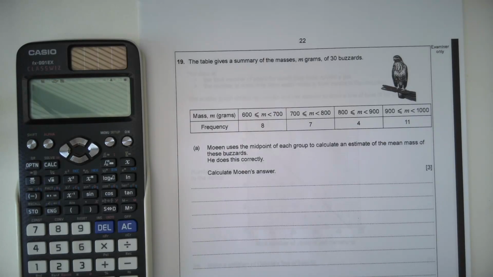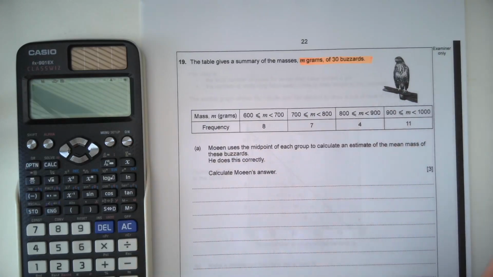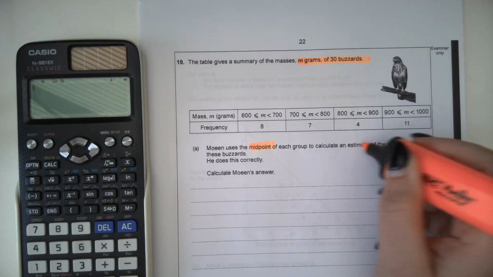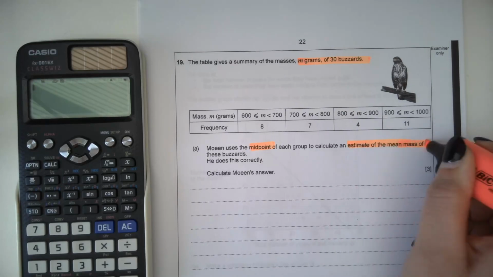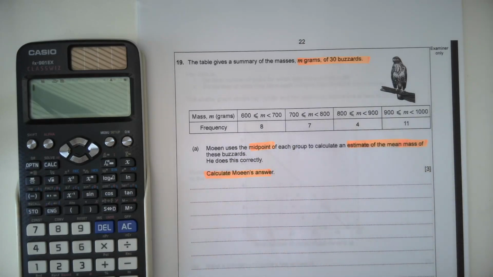Question 19. The table gives a summary of the masses, in grams, of 30 buzzards. So here's our table. Part A. Moen uses the midpoint of each group to calculate an estimate of the mean mass of these buzzards. He does this correctly. Calculate Moen's answer.